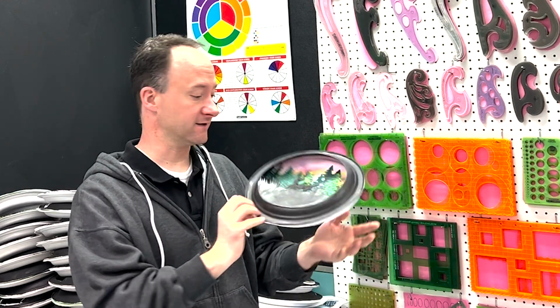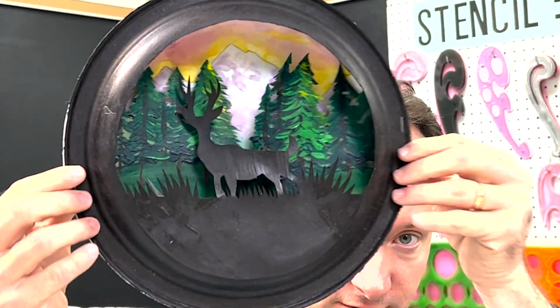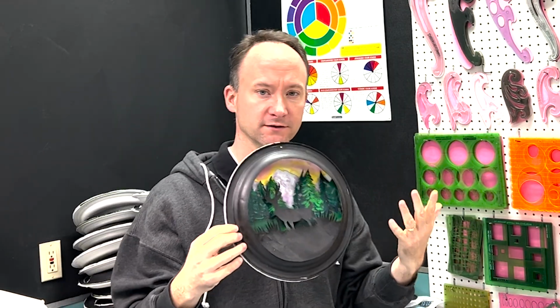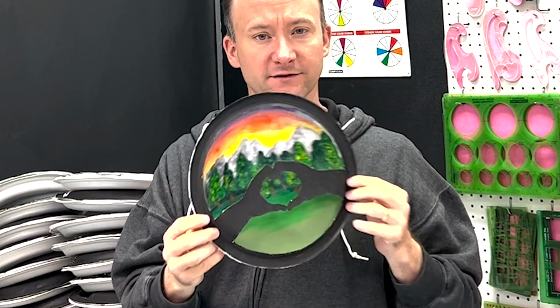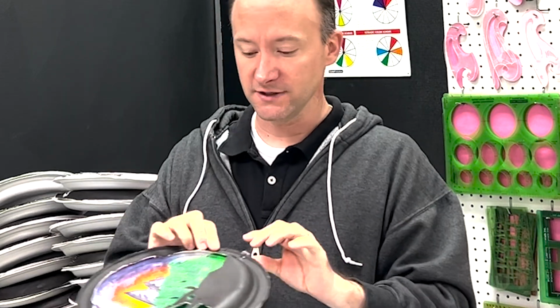Hey guys, welcome back. Remember these kind of three-dimensional landscapes that we did? You might be wondering, Mr. Penn, we can't do 3 dimensions in Photoshop. You're right. We're just gonna do another landscape.